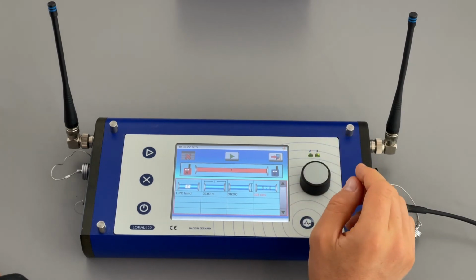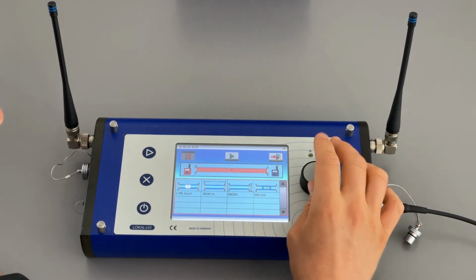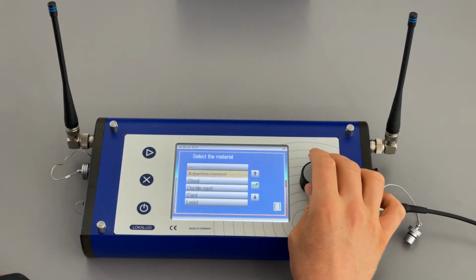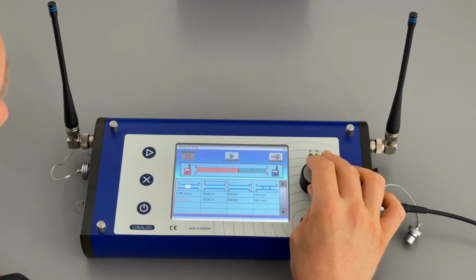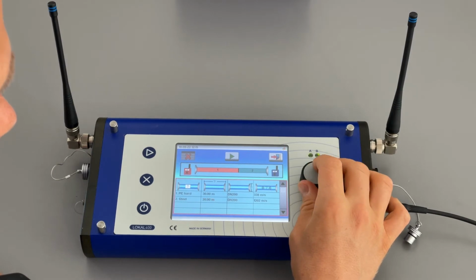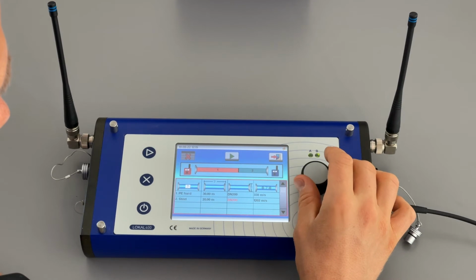If I want to add another section of pipe, I just scroll further and select a second material, let's say steel. And here we have a very hard material with a high velocity, and you can see the speed of sound is much faster.